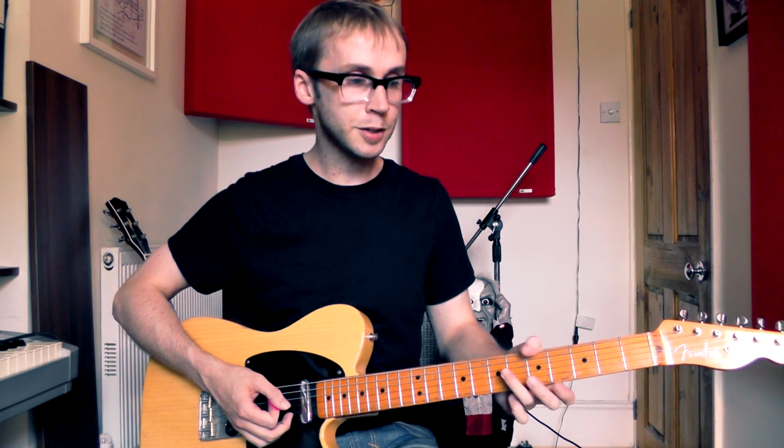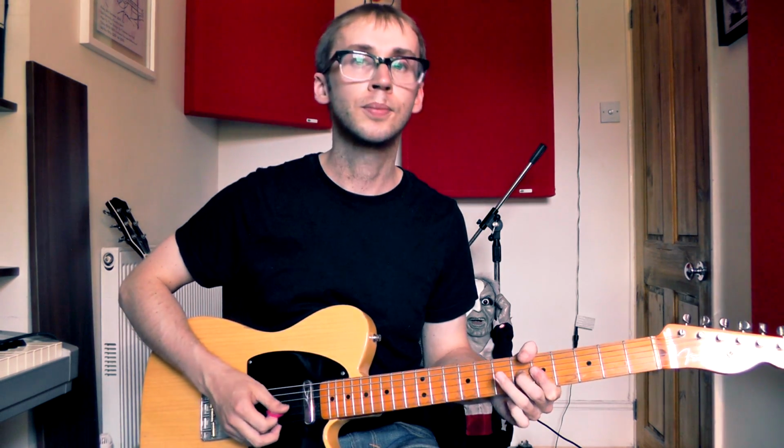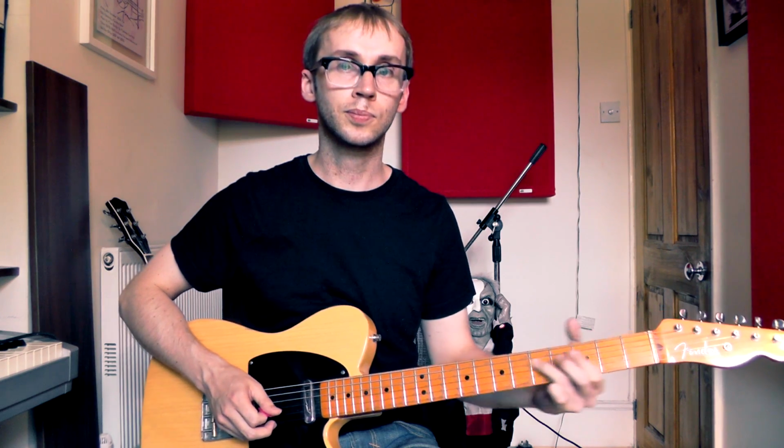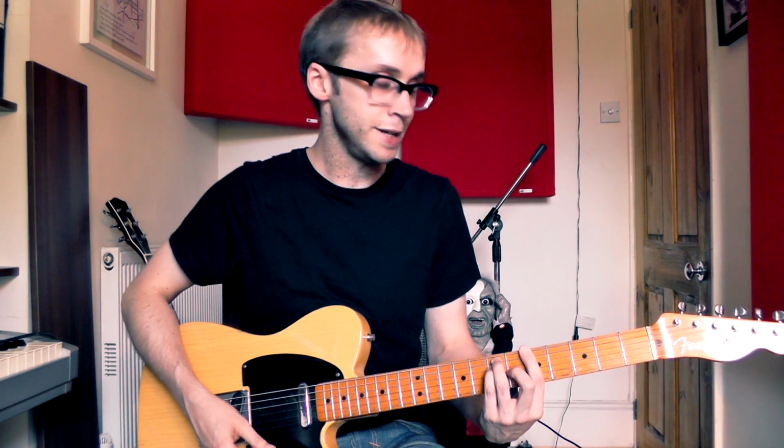Now in the second chorus that you heard me play at the start of the lesson, I took a slightly different approach. I was playing a riff-based approach, which I was then just moving up and down the neck to fit the chords in the 8-bar blues progression. The riff I was playing was this one. And I like to see this riff as fitting around an A bar chord.